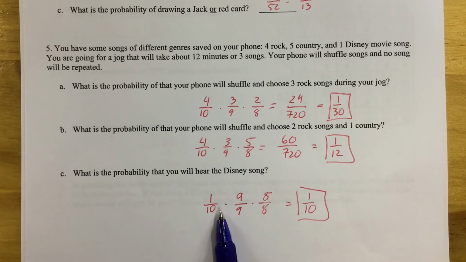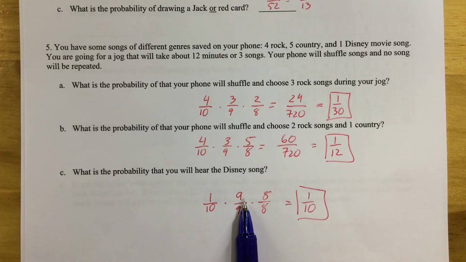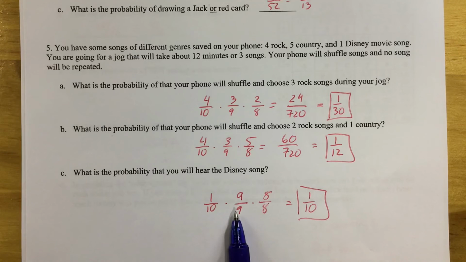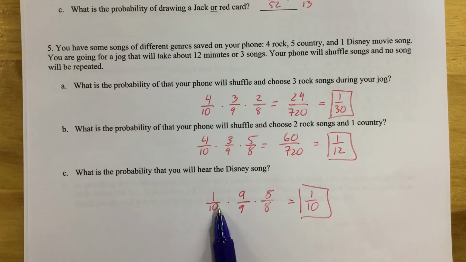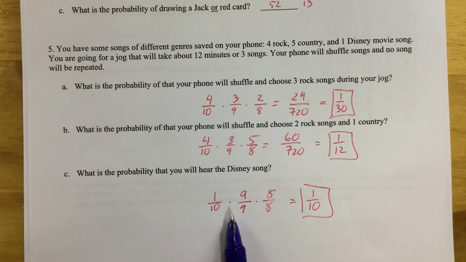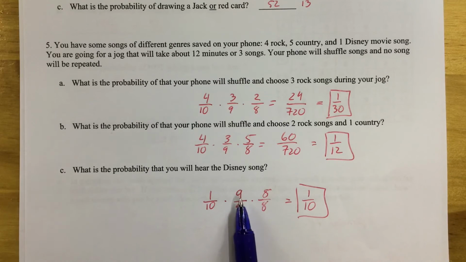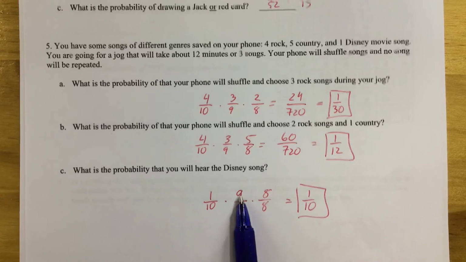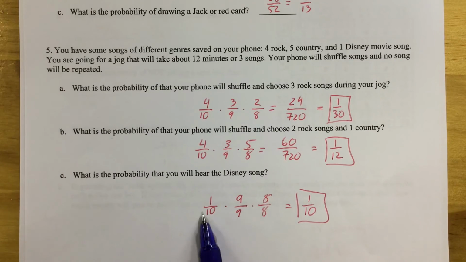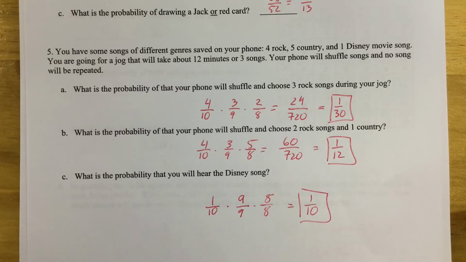Once that is done, you only have 9 songs available. Of those 9 songs, we don't really care what we're going to get. 9 out of 9. It doesn't matter if it's a country or a rock song. It's not going to be a Disney because we've already drawn the Disney one. Okay, so you see the denominator decreasing. The numerator is actually just going to match what you have in the denominator, which means this is just 1, and the whole answer ends up being 1/10.